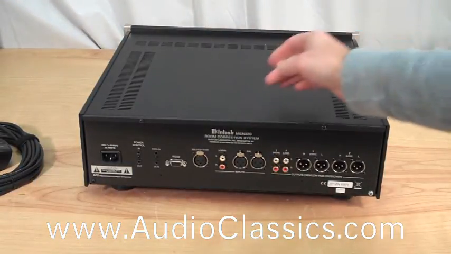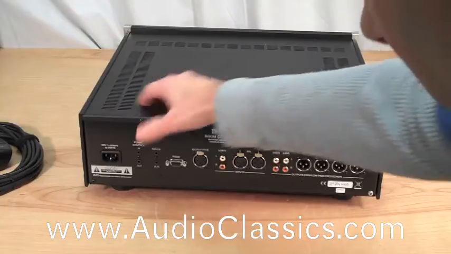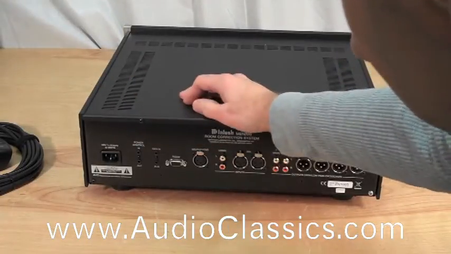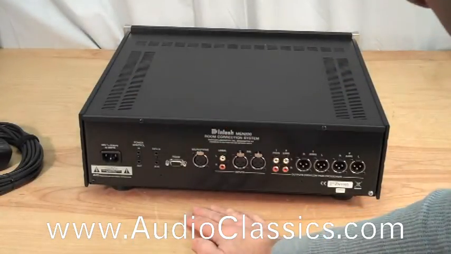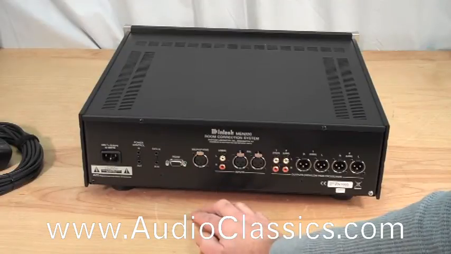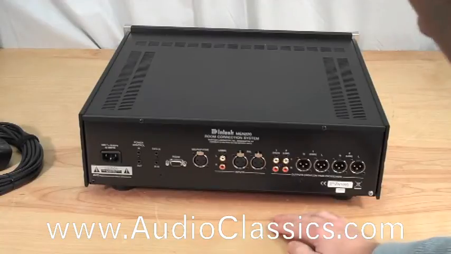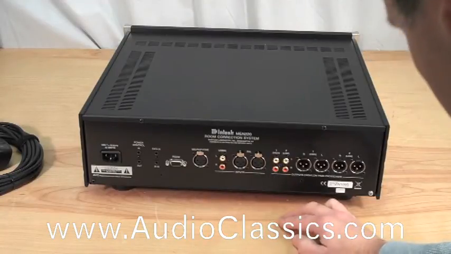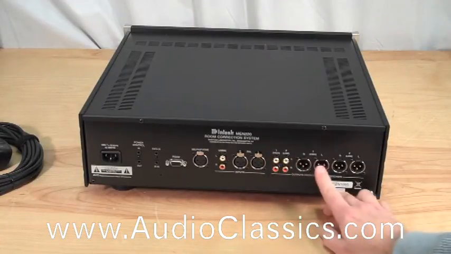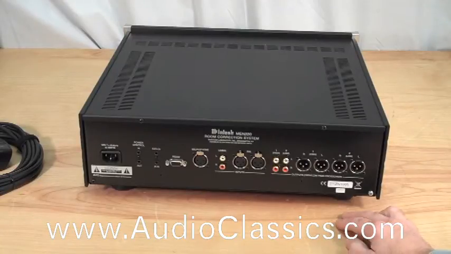Okay, on the back: IEC, power control, data, RS-232 port, microphone input, unbalanced inputs, balanced inputs, high and low outputs, unbalanced, and high and low balanced.